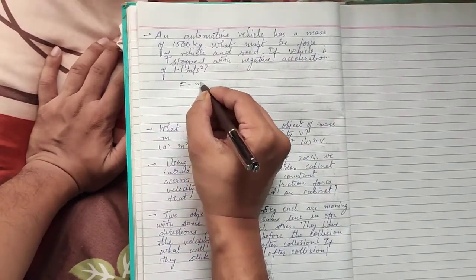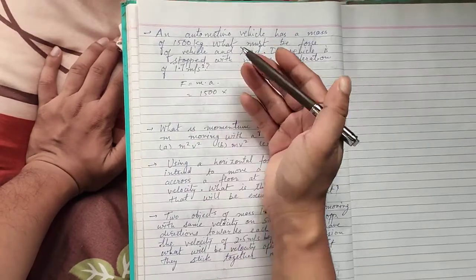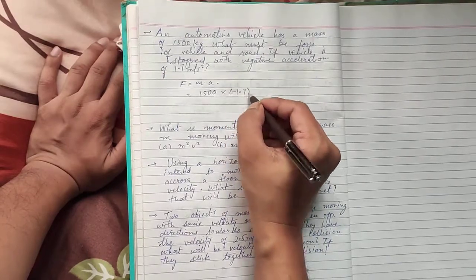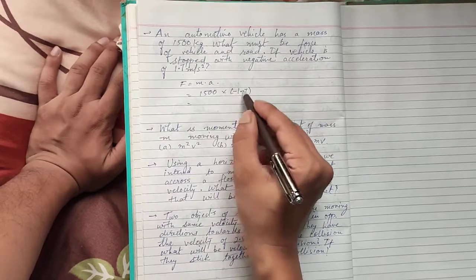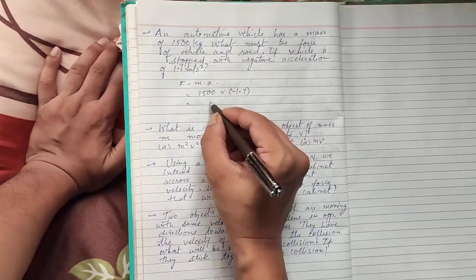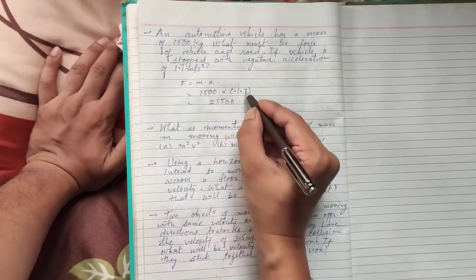F is equal to m into a, where m is 1500 kilograms, already in kilograms, so no need to convert, and acceleration is minus 1.7 meters per second square. Simple multiplication. 15 into 17 will give you 255. Okay, and 2 zeros and 1 decimal point.